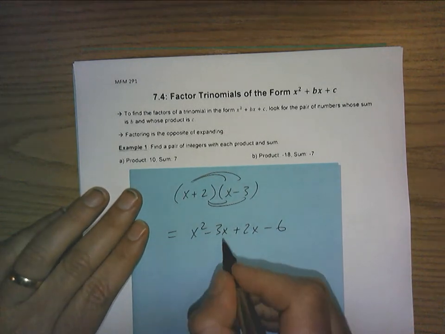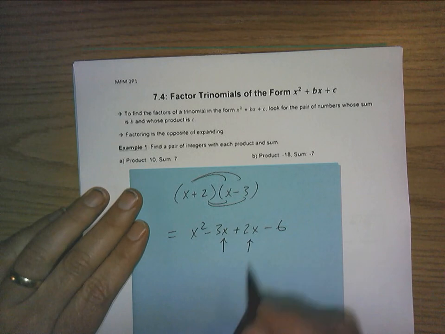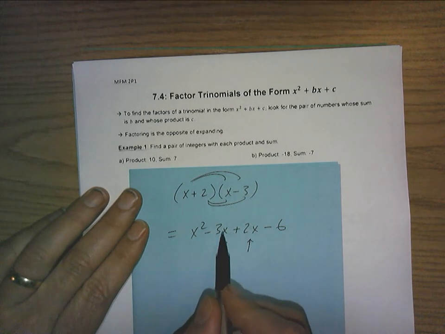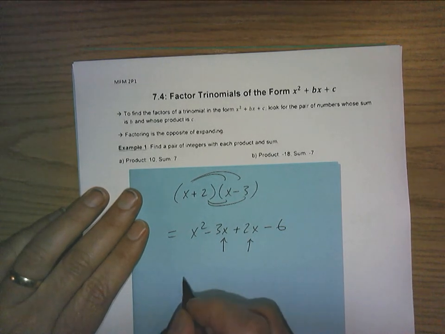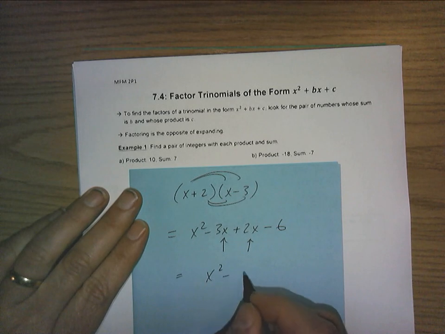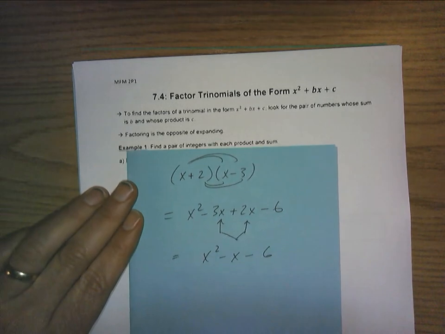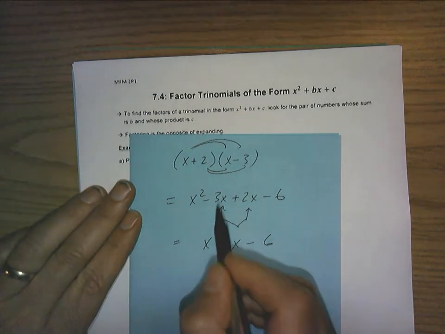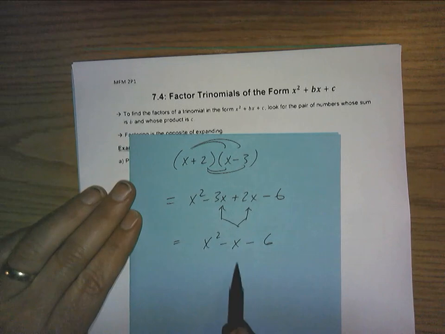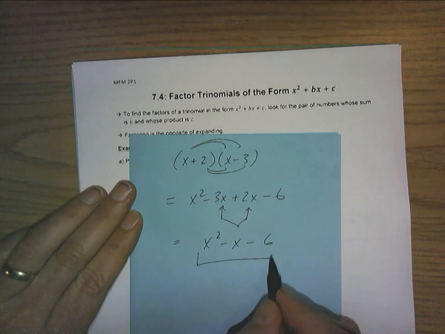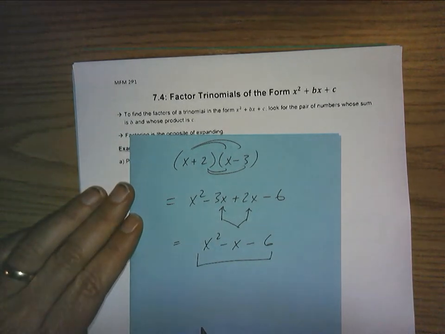But we notice that 2 of the terms are what we call like terms. I've got negative 3x's and I've got plus 2x's, which means that I have negative 1x in total. So when I put those two together, these like terms, negative 3x plus 2x, I get negative 1x. And what I end up with is a trinomial.